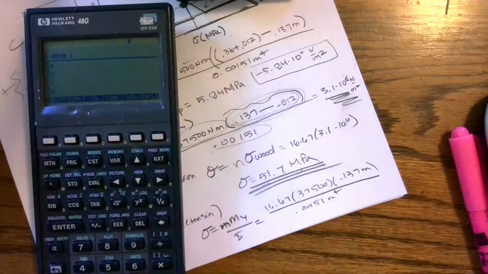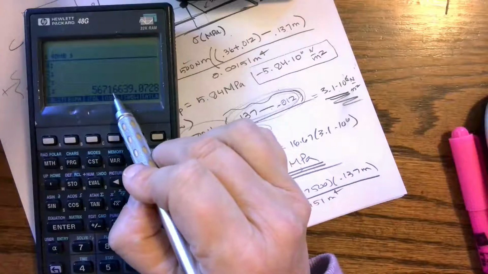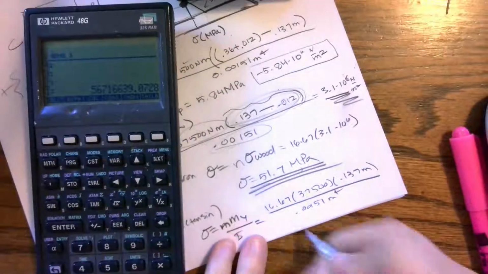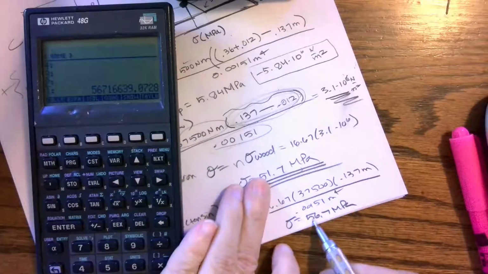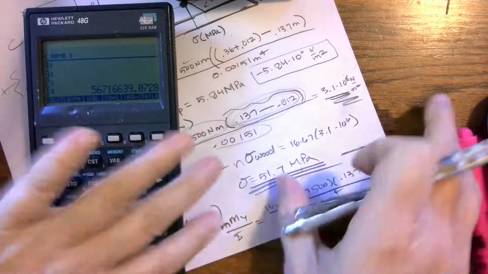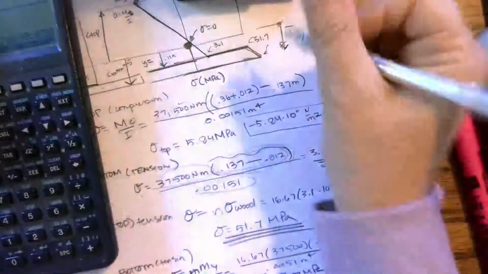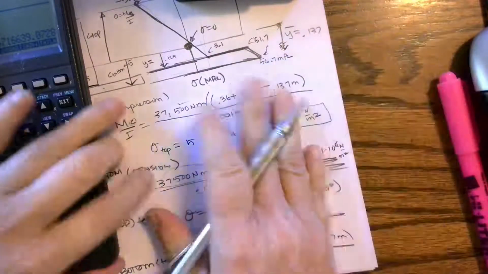So I have 16.67, 37,500 times 0.137 divided by 0.00151, moved over 1, 2, 3, 4, 5, 6. And I get that my stress is 56.7 megapascals. It doesn't look like it's a whole lot more, but remember, it's a very, very, very thin piece. Okay, so I can come back over here and I have 56.7 megapascals.